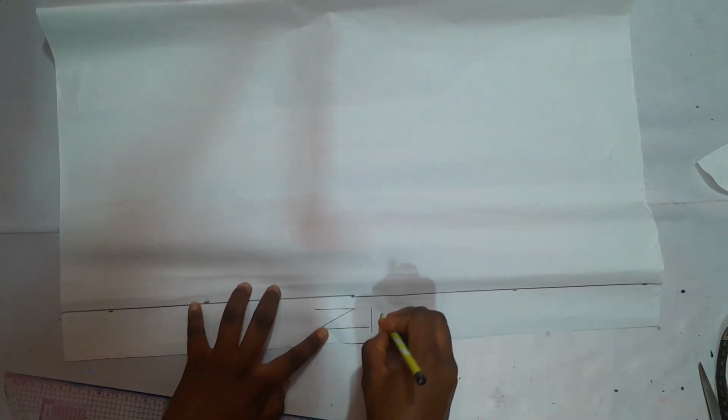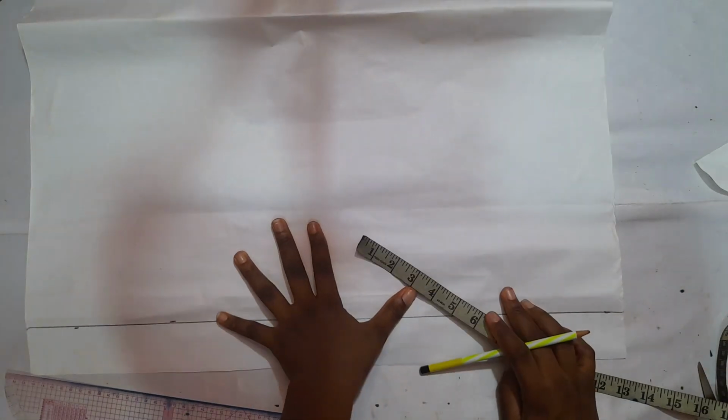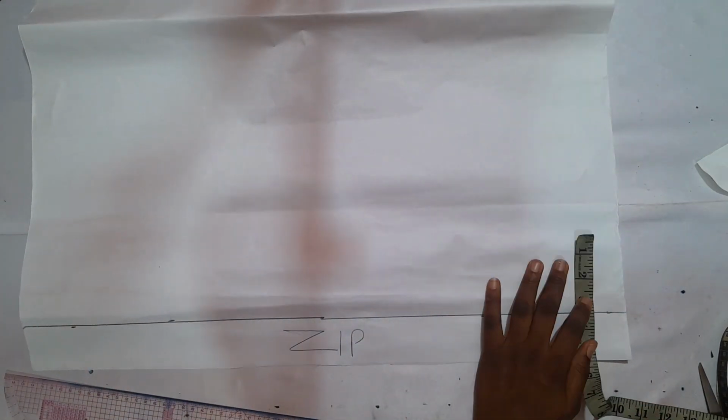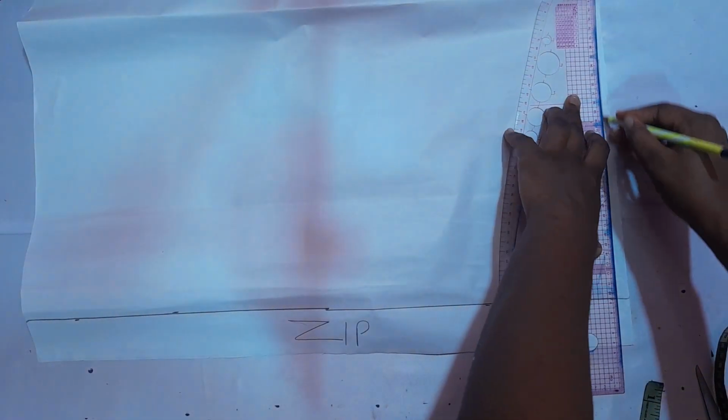Alright, so I'll label this zip. So first things first, I want to go ahead and mark out my neckline. Okay, like I said, the neckline is a guide. So for my neckline now, let me draw a straight line here so we can have a final look at the shoulder.